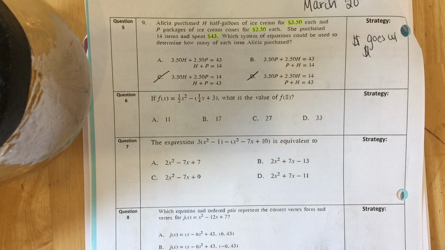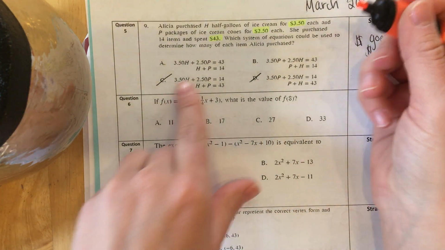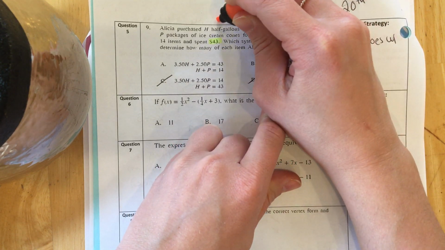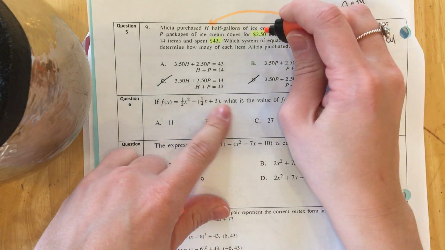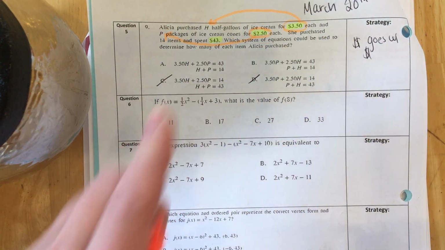And then the next strategy is just to pair each number up with the appropriate variable that it goes with, okay? So the 3.50, because that's the only difference between these two. The 3.50, they were using to describe H half gallons of ice cream. That's how much those cost. And then the 2.50 was being used to represent P packages of ice cream.